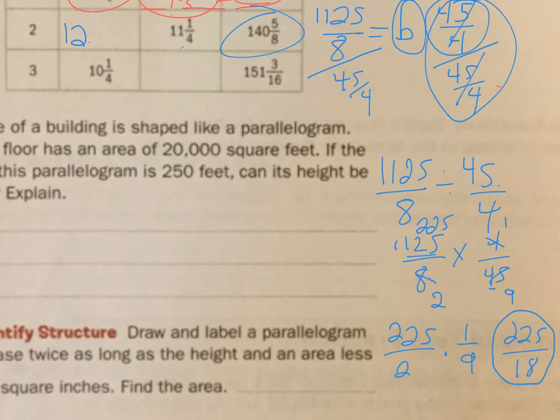And 216 leaves me with 9 left over. So it's 9/18. But I really want to reduce 9/18. I can divide each by 9. 9 divided by 9 is 1. 18 divided by 9 is 2. So it is 1/2.